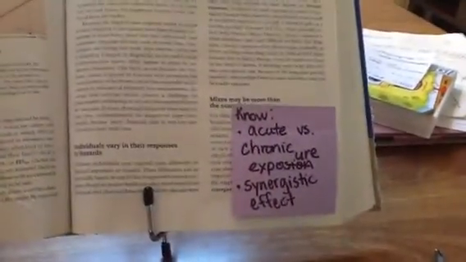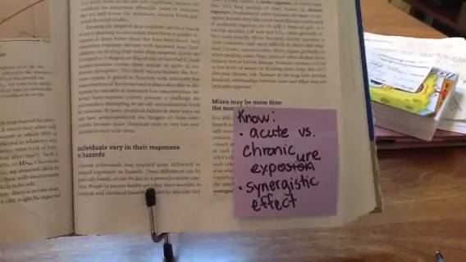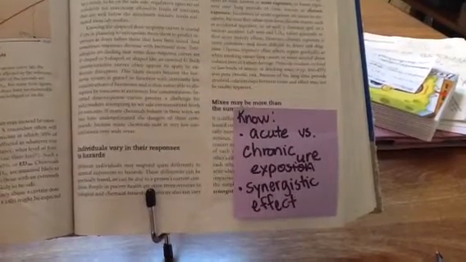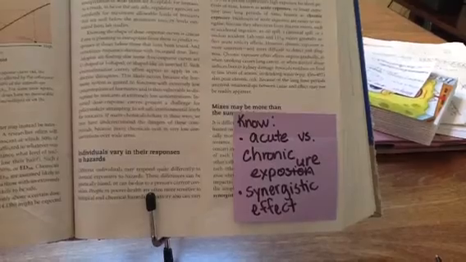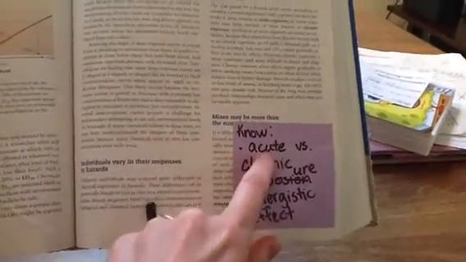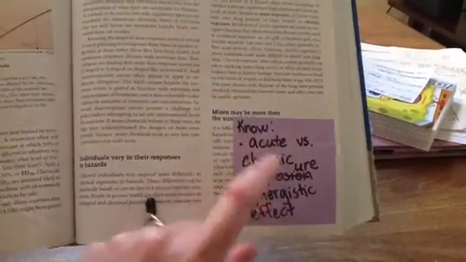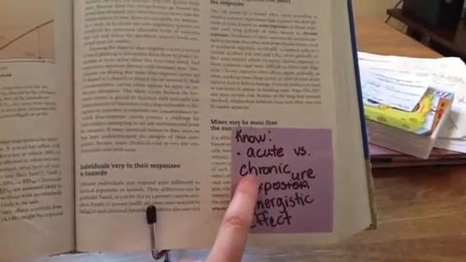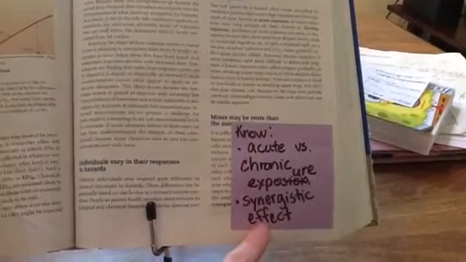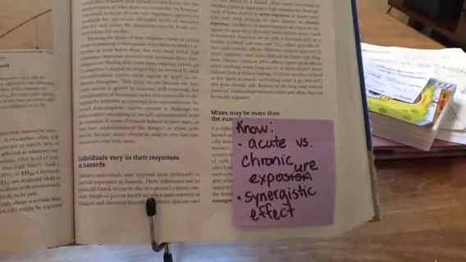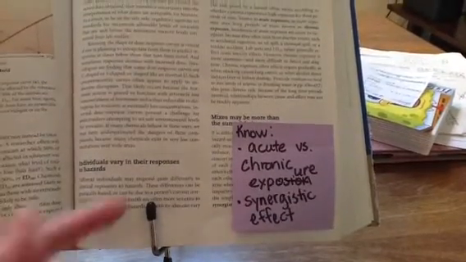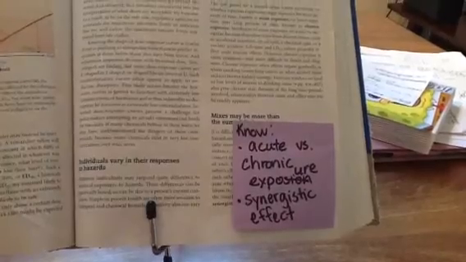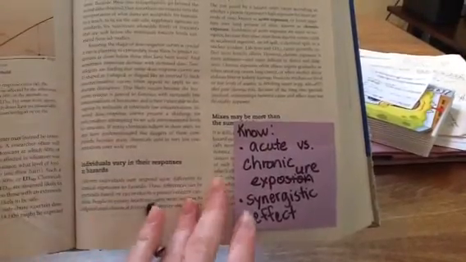All right, page 421, here's some more terms. Make sure you know acute versus chronic exposure and what synergistic effects are. Acute means you get a high dose of lead, you're dead. Chronic means you get low doses of lead over long periods of time and eventually it kills you. Synergistic means two different toxins that seem safe by themselves, but together they can become toxic.